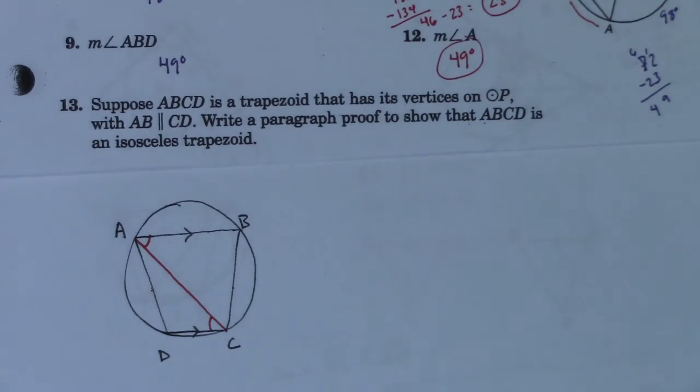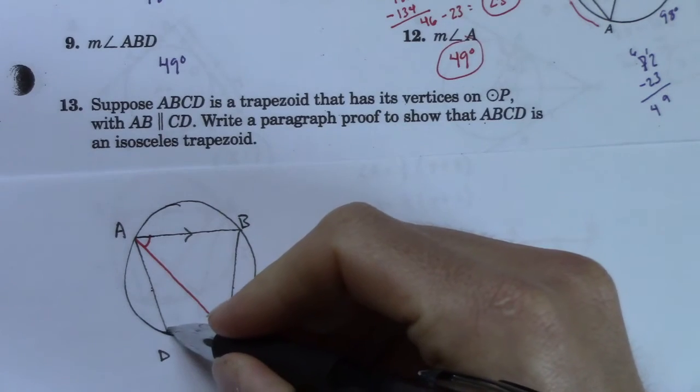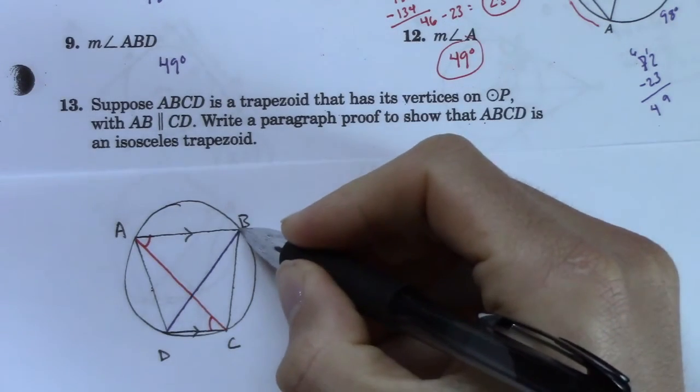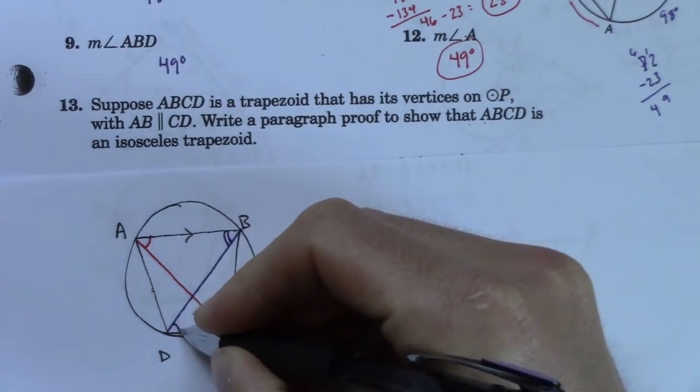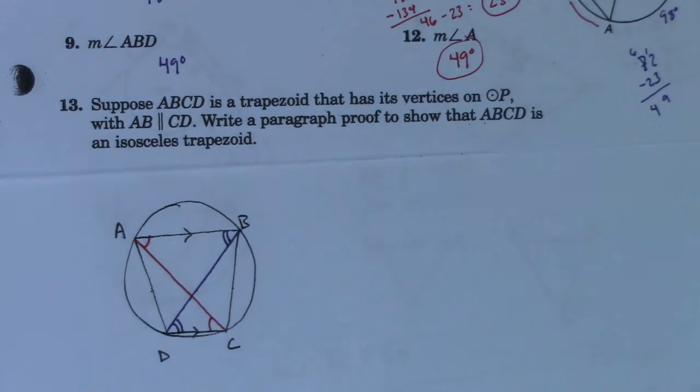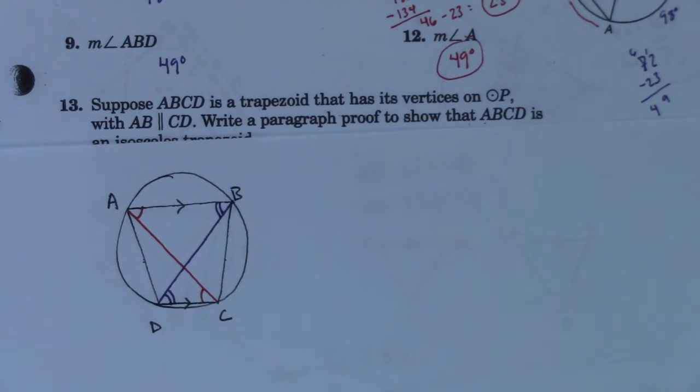I can also draw in a second diagonal. And with this second diagonal, I also get that alternate interior sides are the same. Now at this point, I have single tick marks and double tick marks because it is not a guarantee that these angles are the same until we know that we're inscribed in a circle.